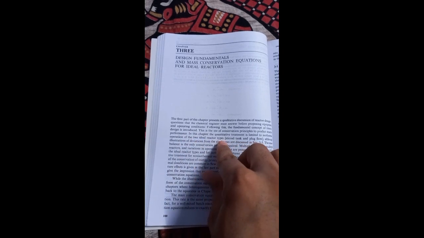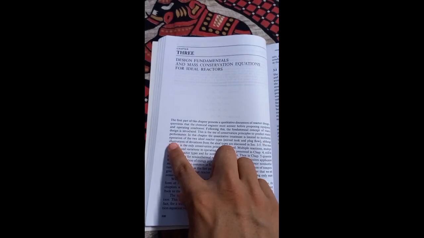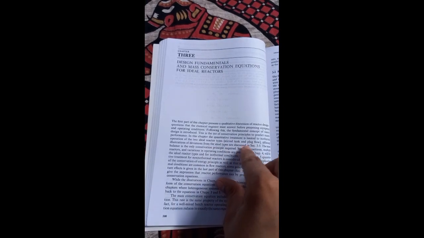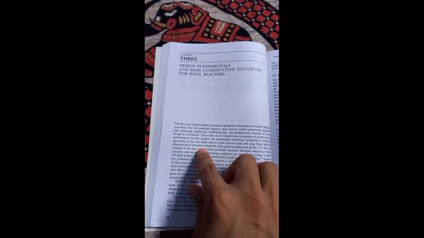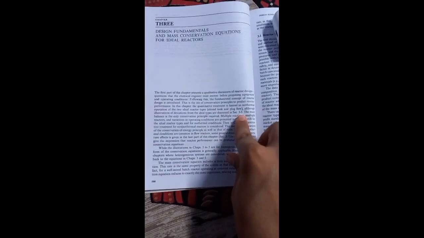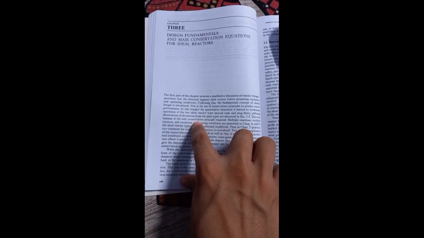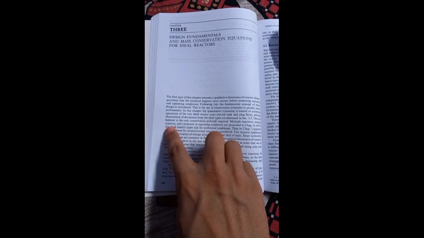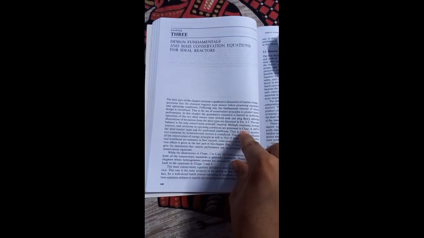In this chapter, the quantitative treatment is limited to isothermal operation of the two ideal reactor types, stirred tank and plug flow. Illustrations of deviations from the ideal types are discussed in section 3.5. The mass balance is the only conservation principle required. Multiple reactions, multiple reactors and variation in operating conditions are presented in chapter 4.